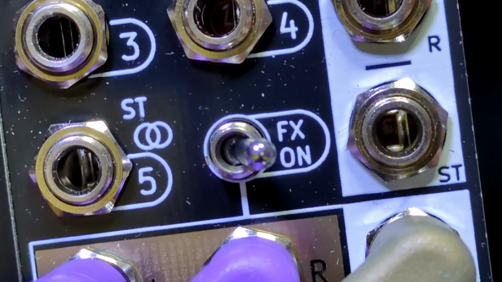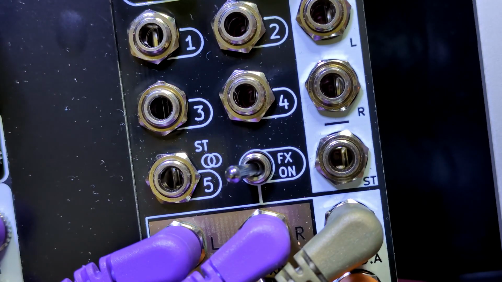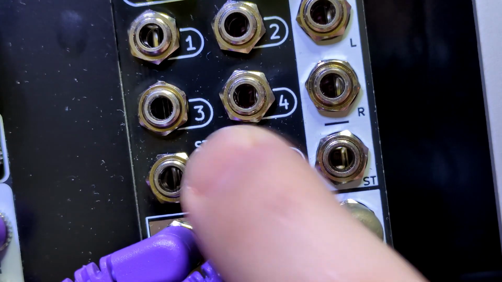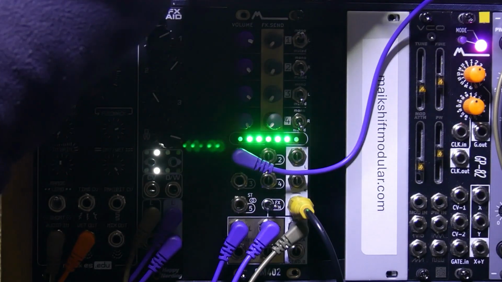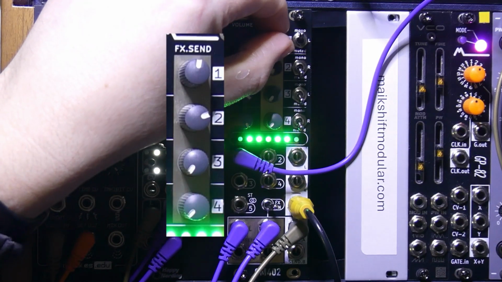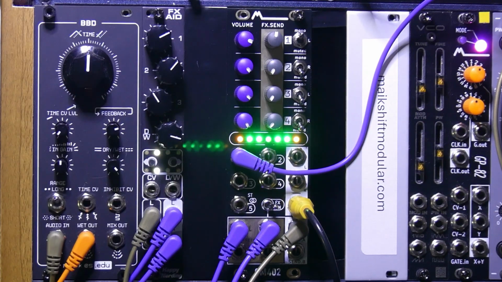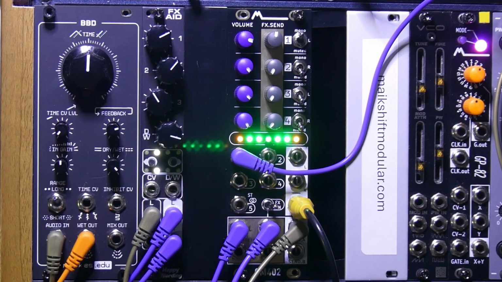Then there's this effect switch. Switch it to the left to remove all of your effects, and back to the right if you want to put your effects in. This allows you to record dry signals without losing carefully set send levels. Additionally, you can use this switch as a kind of performance effect by cutting or adding your effects in different parts of your music.